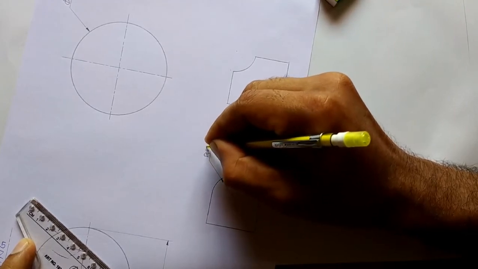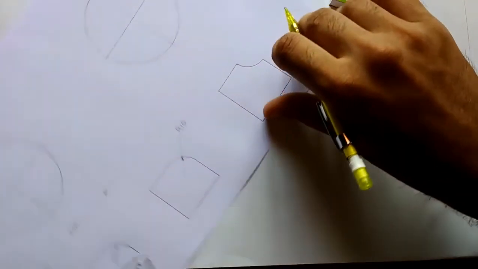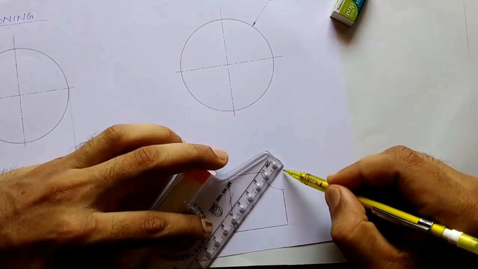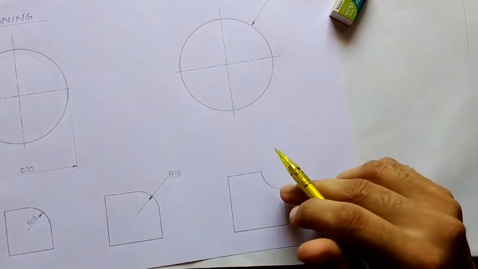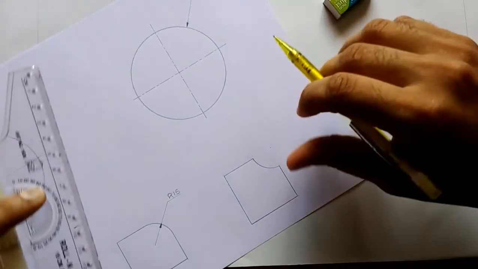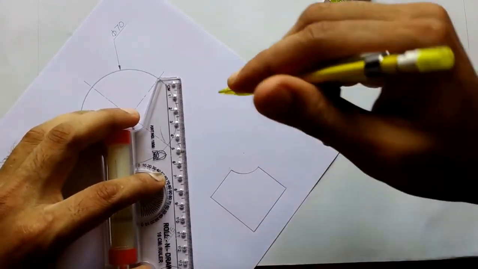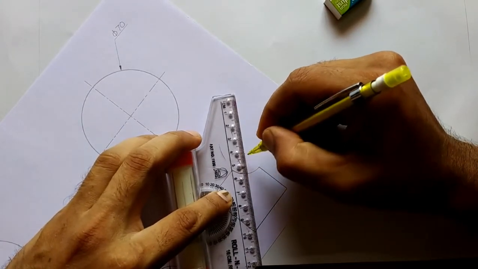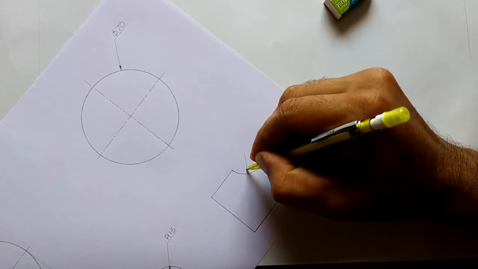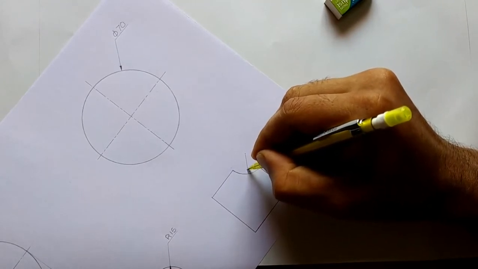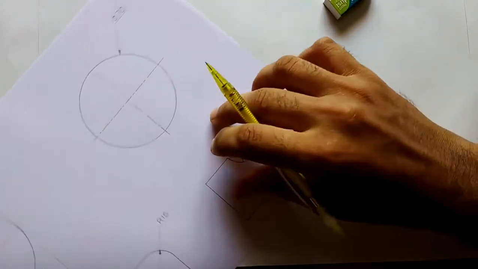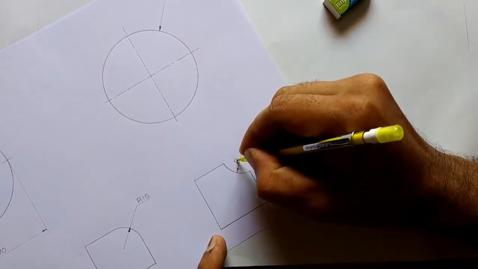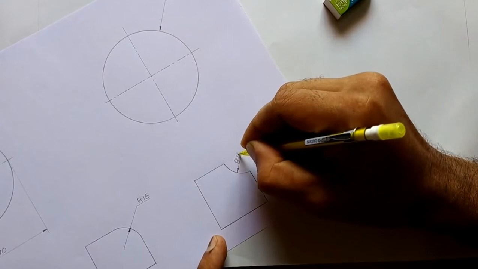R15 means radius is 15. So here we have got another arc. So the radius of this arc is also 15. We shall mark it here. R15.